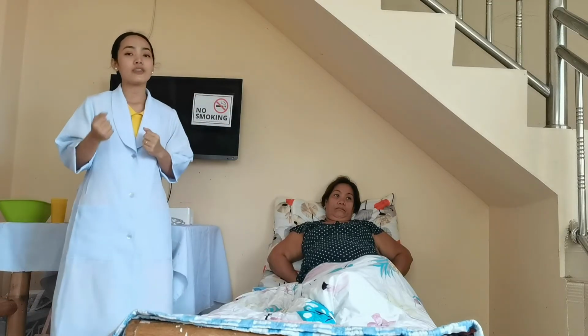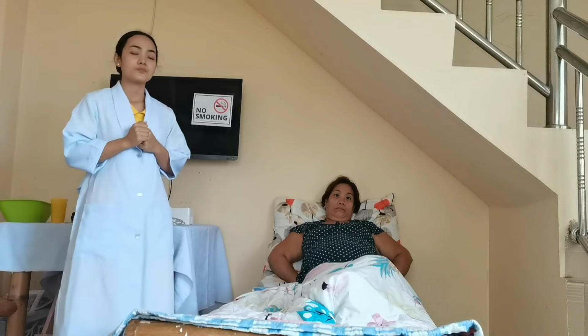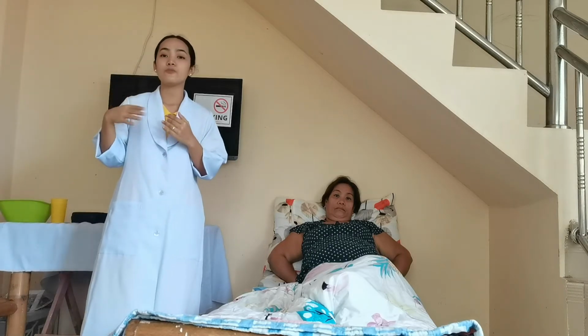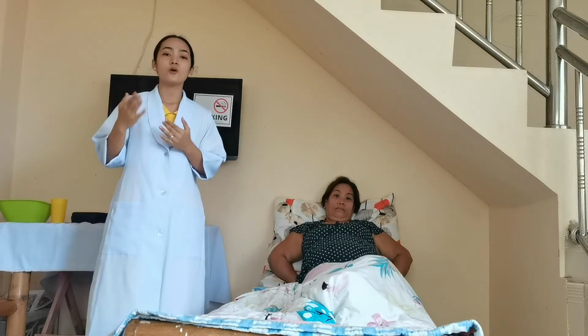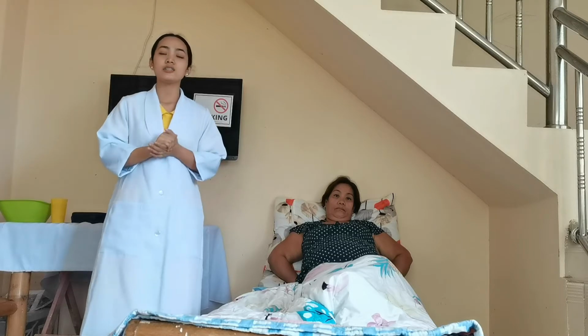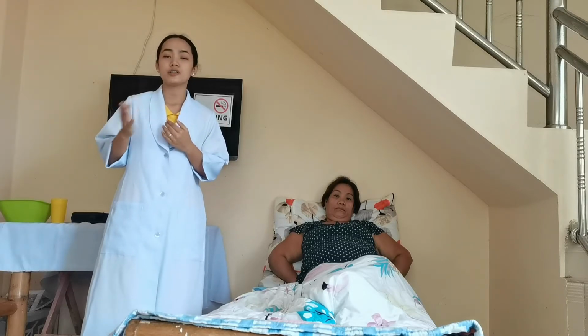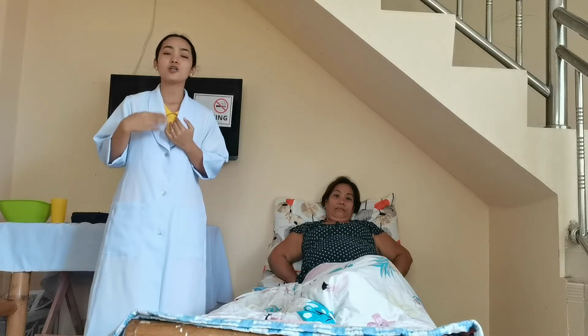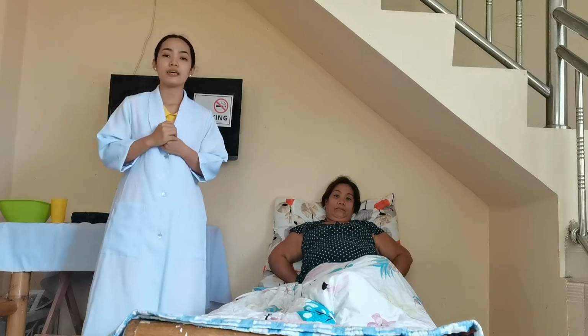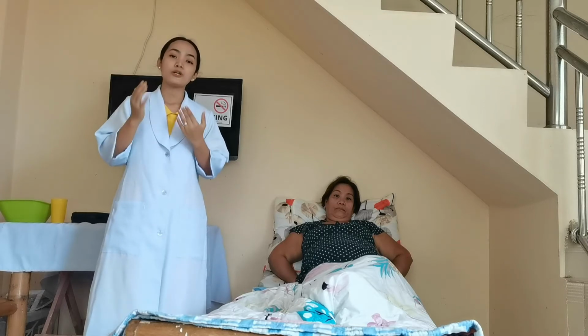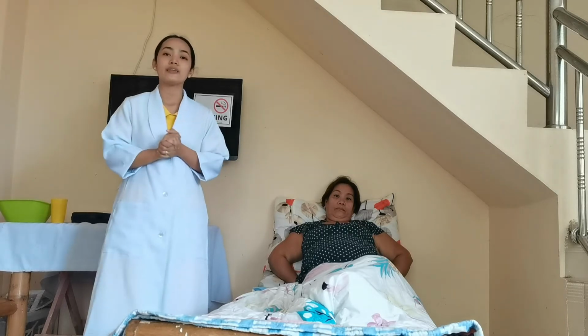So first, we need to identify the doctor's order to prevent errors. We also need to know if the client has allergies. And then as nurses, we need to know special nursing considerations, the action, purpose, and side effect of the medication, and the safe dose ranges for our prescribed medication and for the client as well.